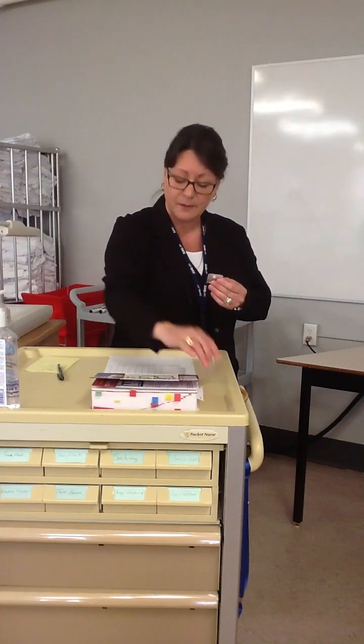I'm going to get my med cup and I'm going to begin preparing it. So for this PO, it's pretty straightforward. I'm going to just tear down my little unit dose close to where the tablet is. You can see that a little bit through the camera.